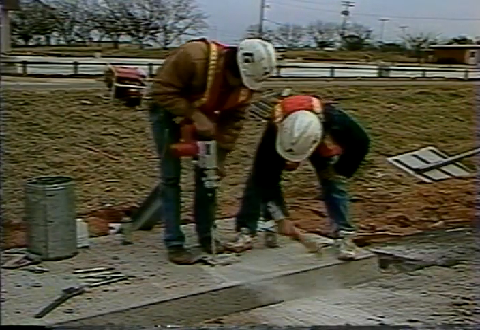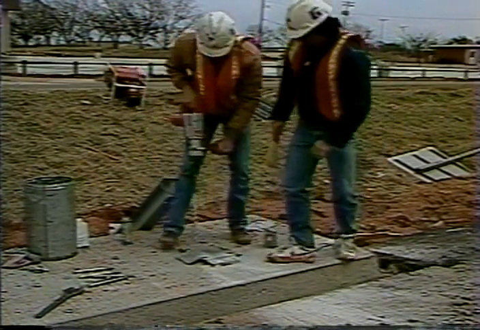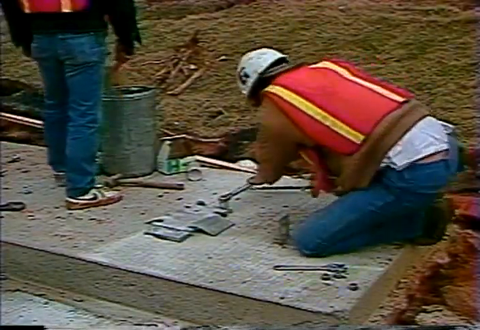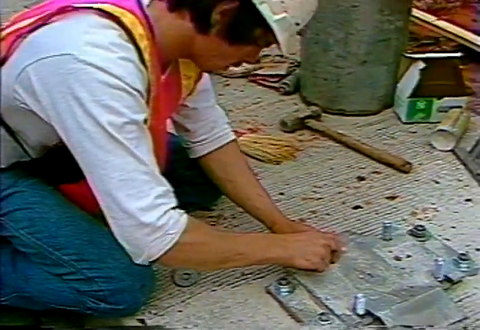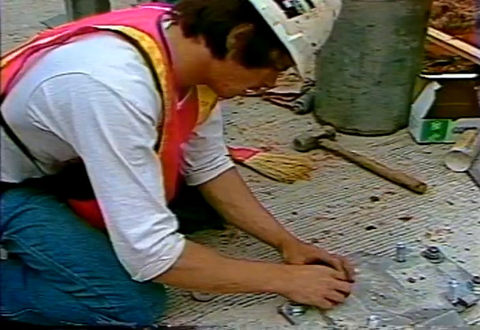Assemble post 1 in place first. Mount the base to the concrete by drilling the hole and then tightening down the bolts. Next, place 4 hex head bolts head down in the base slots, with a flat washer on each bolt.